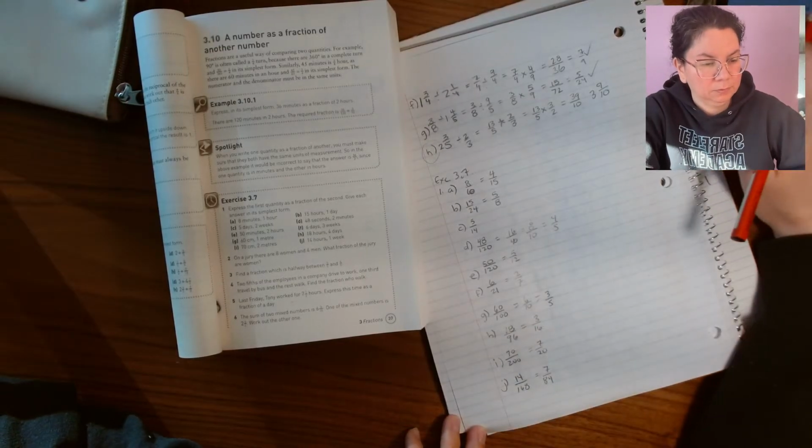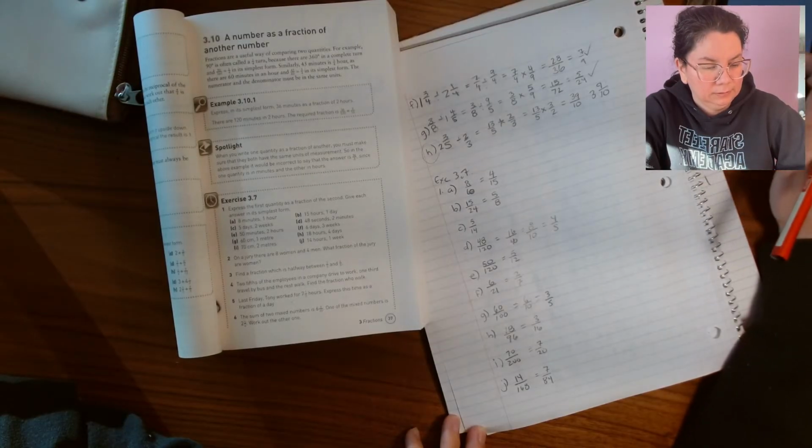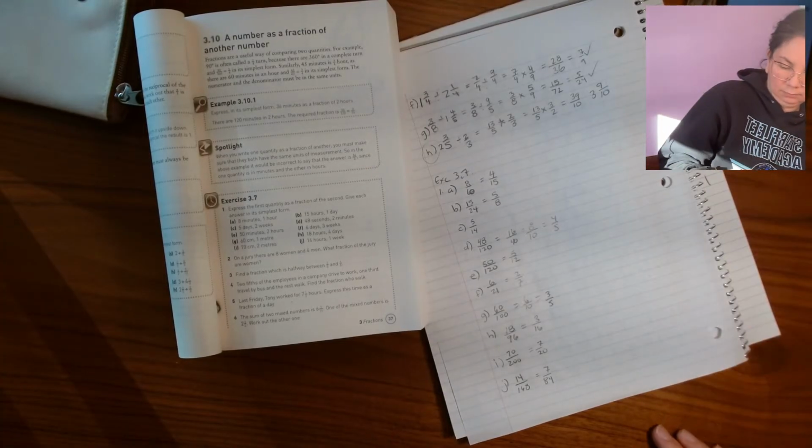This one I'm still confused by. So what's 18 divided by 6? And then 96 divided by 6. Okay. J.